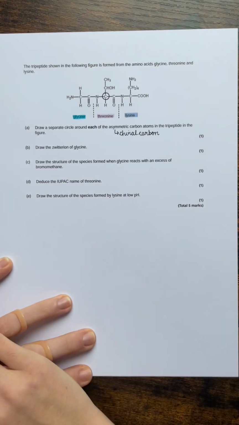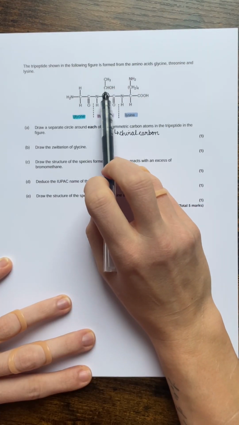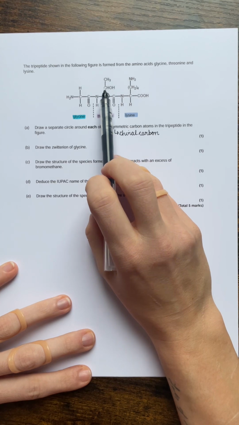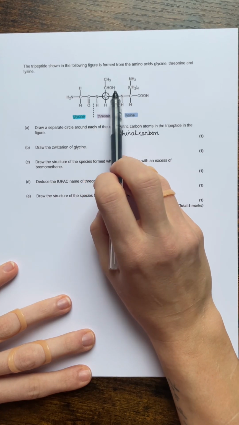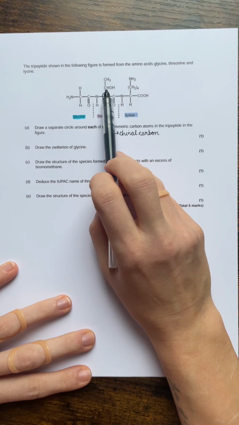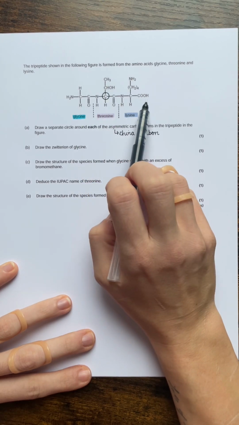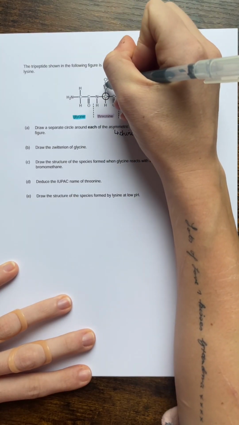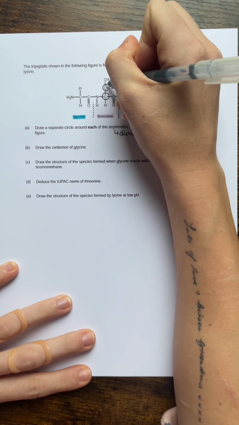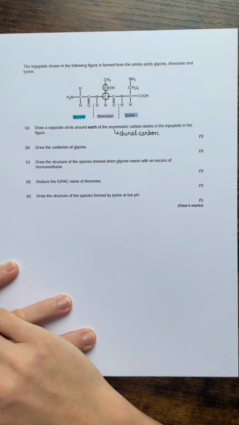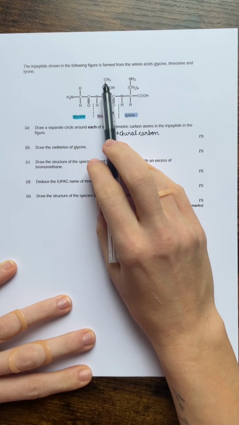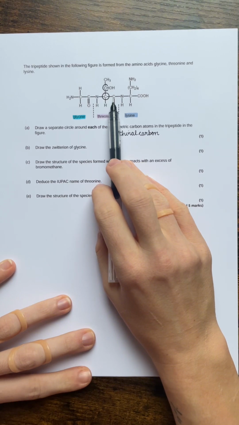that. The one above with the CHOH, so the hydrogen coming off one side and the OH coming off another, CH3 above, and then all of this underneath, that carbon will also be chiral. So that's 2. Not that C up there, not the C double bond O there.